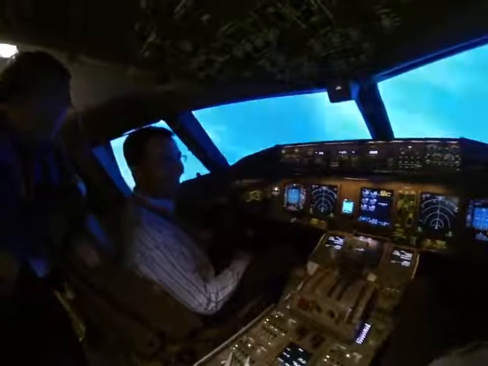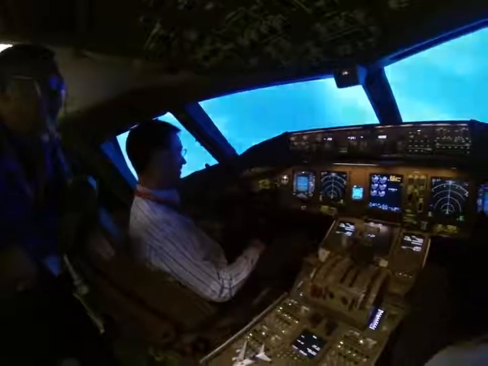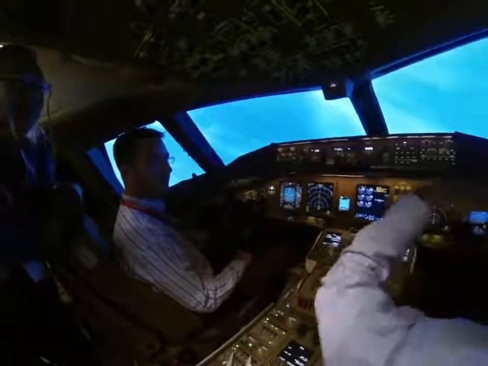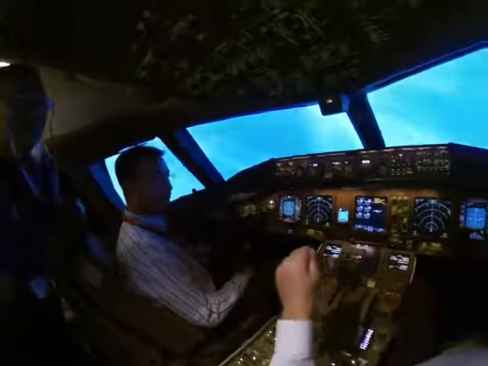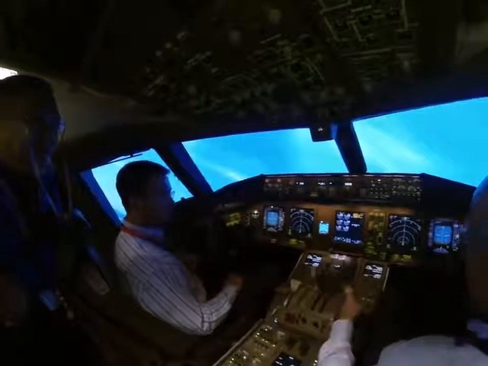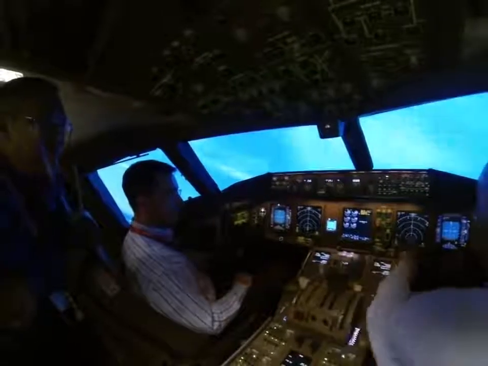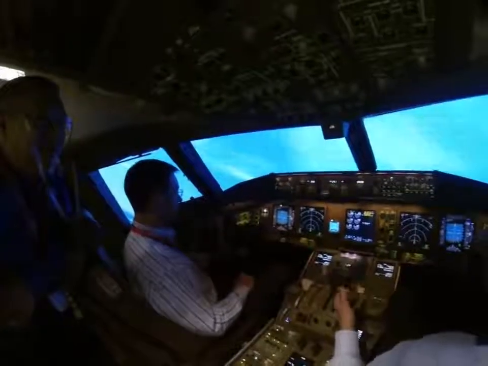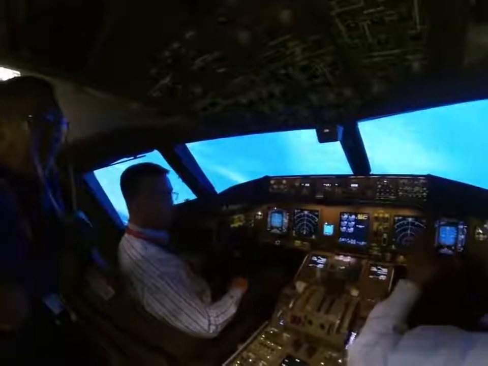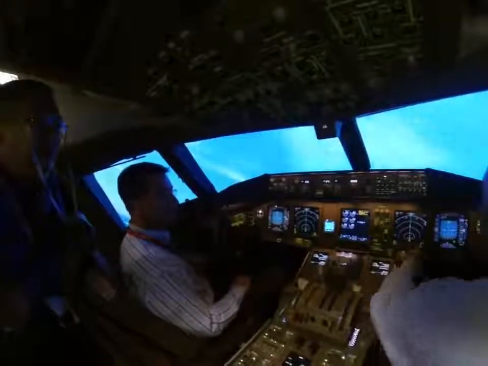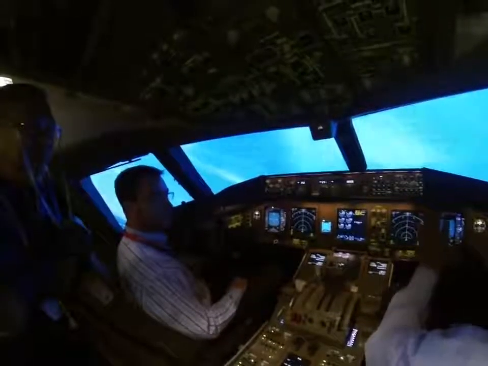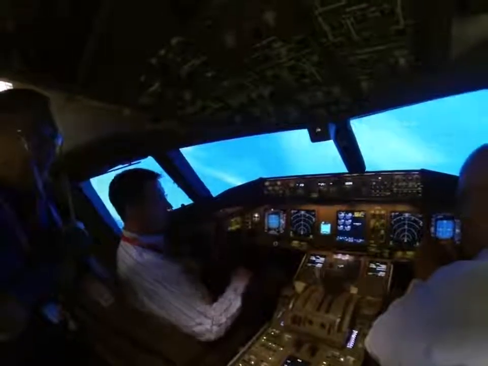Yes. Now look at where your speed tape is. You're almost stalled. So when you unload and you push, the speed tape should disappear. But you're at 180 knots, flaps up. The stall speed of this airplane typically is like 190 knots. But when you push and lower the G, that speed tape is going to disappear. And that's when you know you've pushed enough, is when that speed tape disappears.